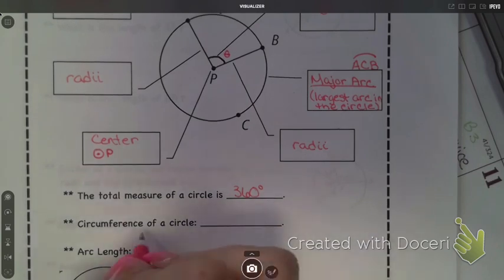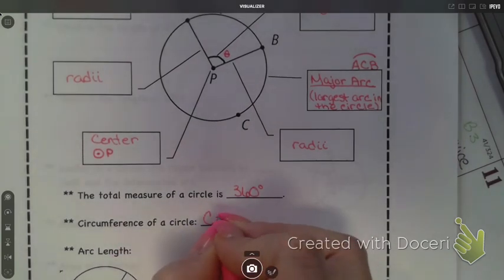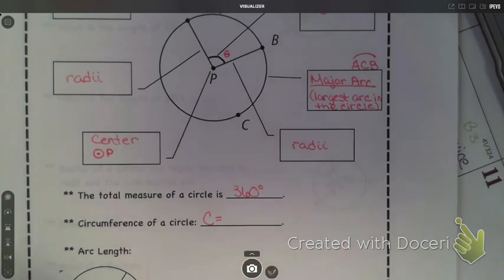Okay. So the circumference of a circle was capital C. And you should know this. It's been something that's been taught to you several times in your math career.